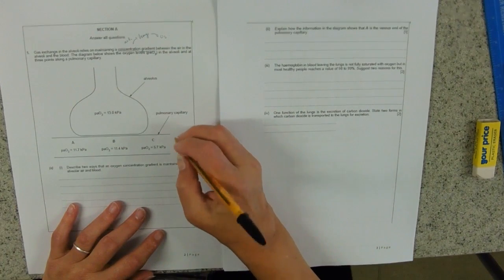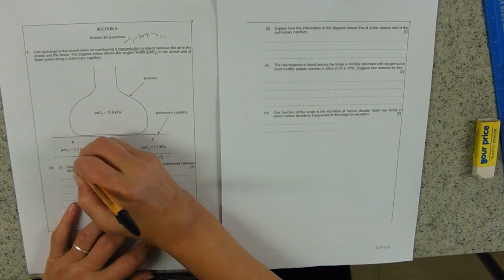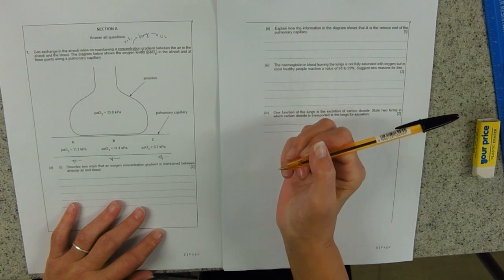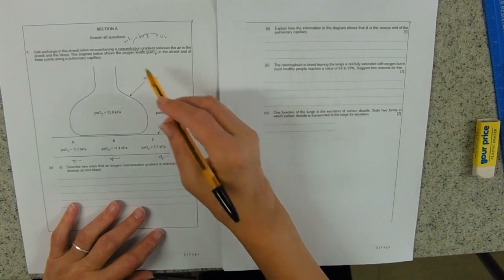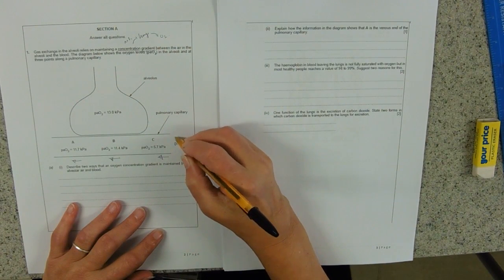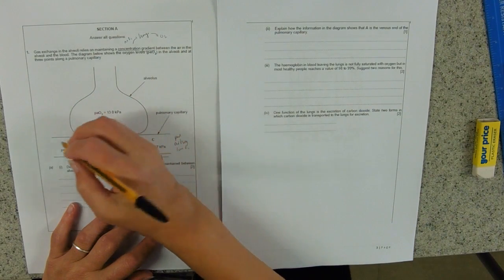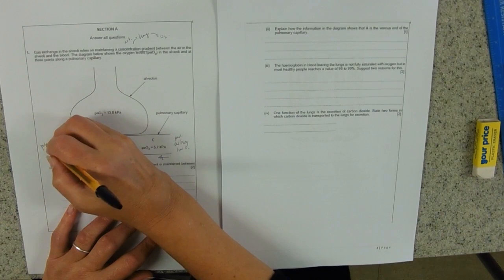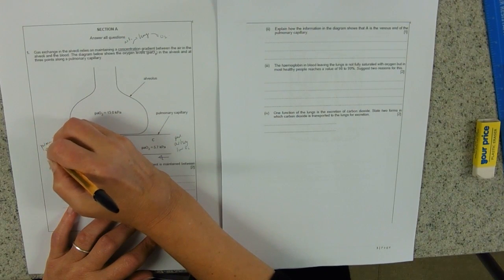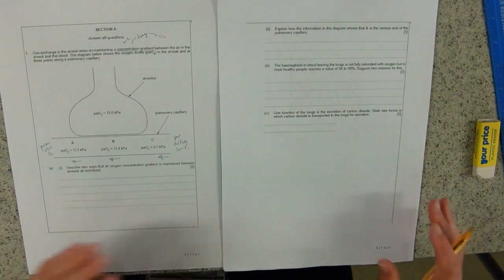So actually, if you were going to write on the blood flow, it would be going that way. And of course it's coming in an artery, which is the pulmonary artery with low oxygen, and it's leaving via the pulmonary vein and going back to the heart with oxygen. That's what's going on there.